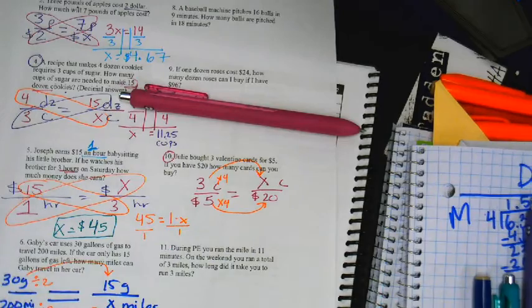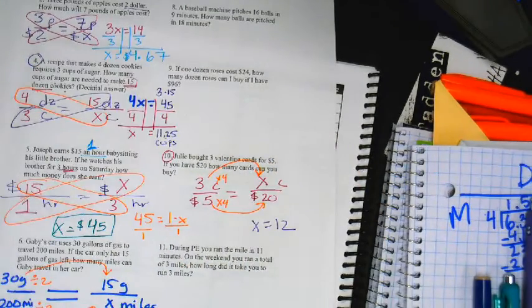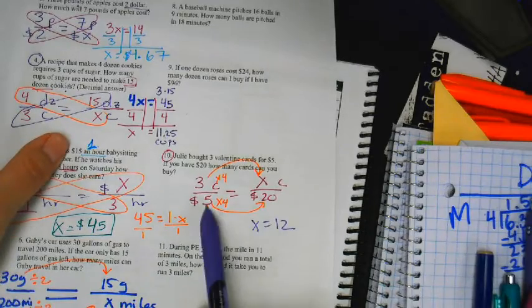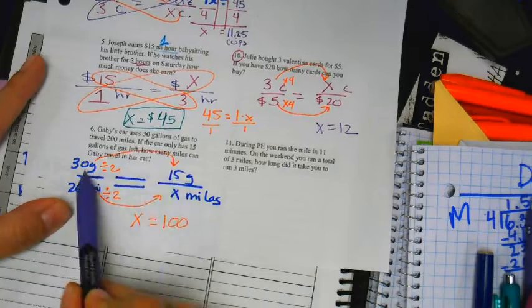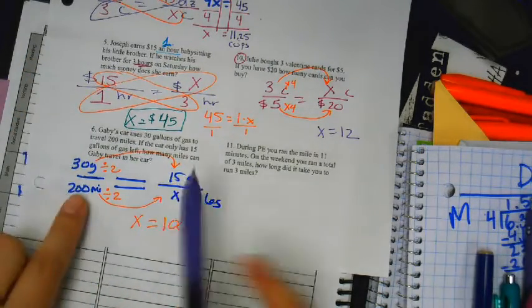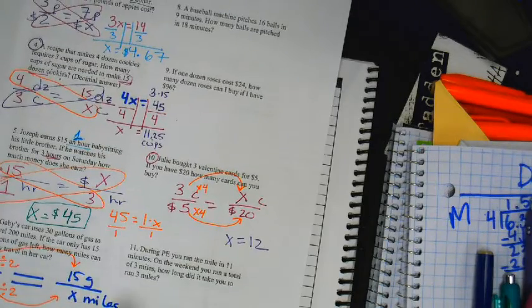So what is x equal to? 12. Do we have to start first at the bottom? You start with the ones that you have the two numbers. So you see how I have the two numbers here? You start with the line, top or bottom, that has the two numbers. Don't start with the one that has the x. If it was 5 over 3 equals 20 over x, then you do the top.